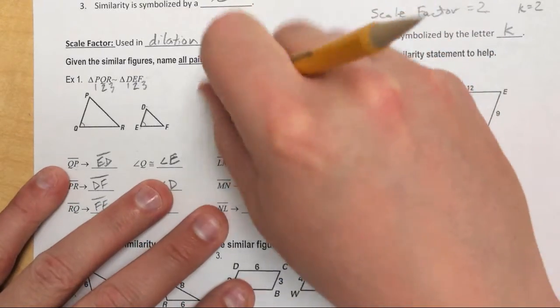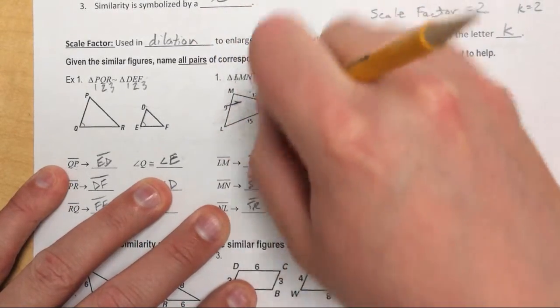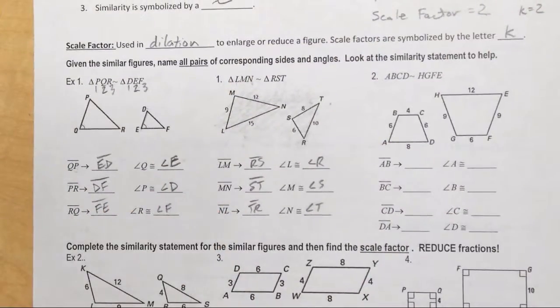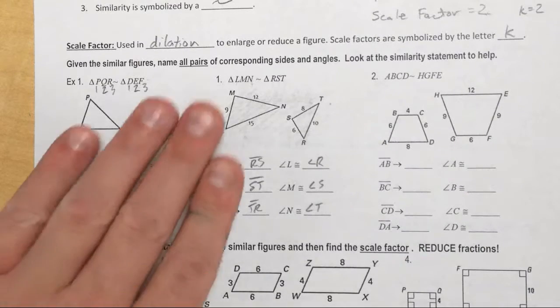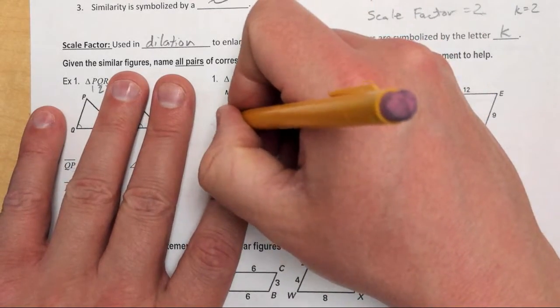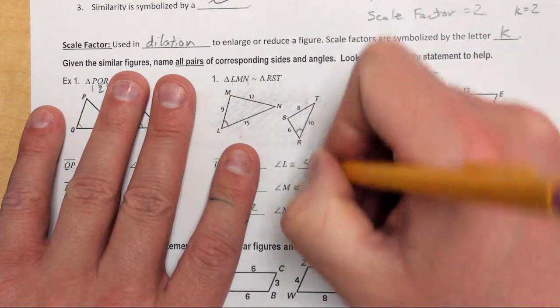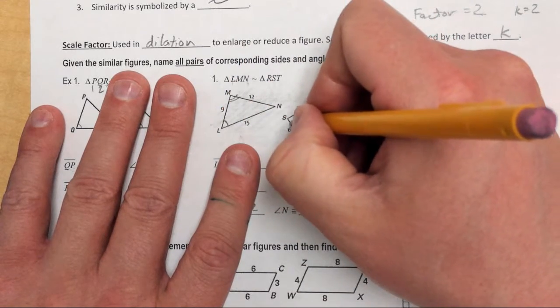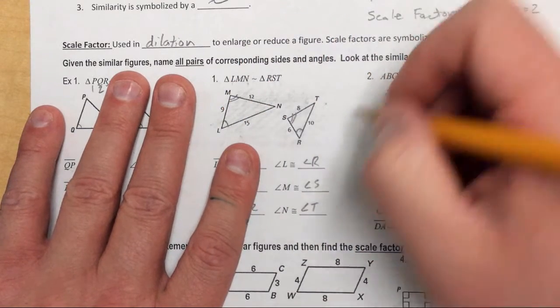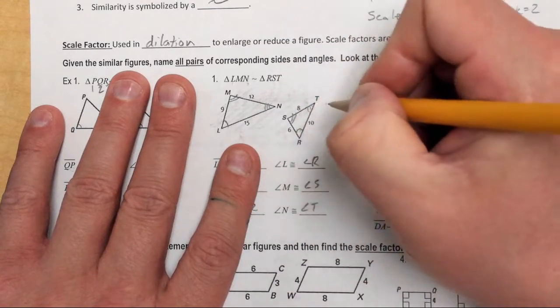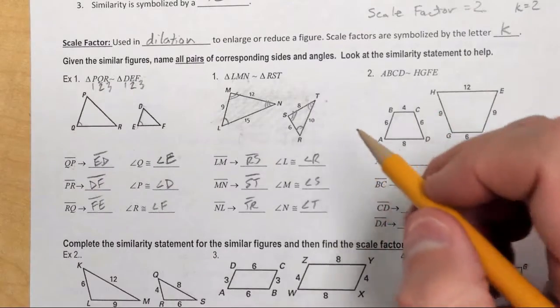Now, if you didn't have this similarity statement up here, you could try figuring it out using something other than that. So let's say I knew only that angle L corresponded to angle R, so we know angle L corresponds with angle R. I knew that angle M and angle S correspond to each other, so I'm putting 2 tick marks to indicate that these angles are congruent. And then on N and T, I'm going to indicate that angle N and angle T are congruent because I'm going to mark those with 3 tick marks.